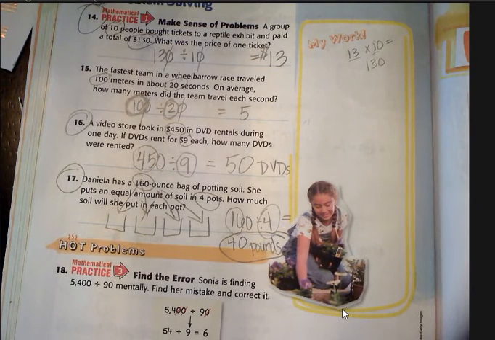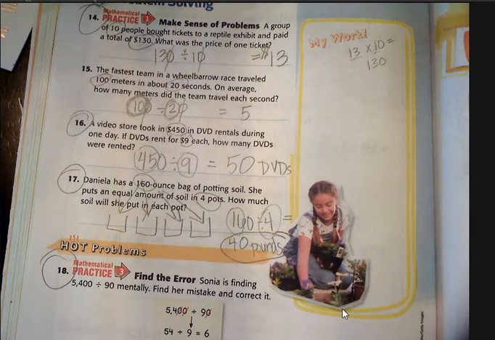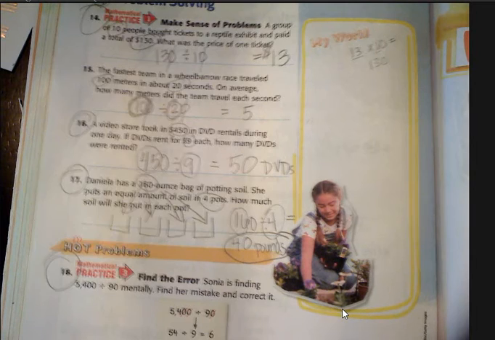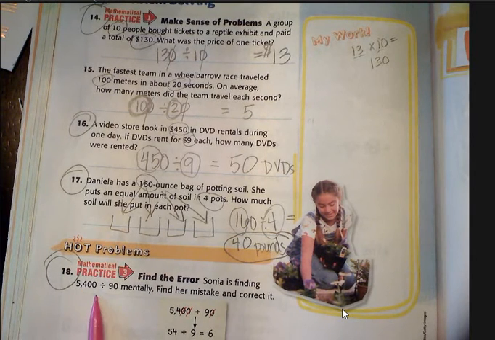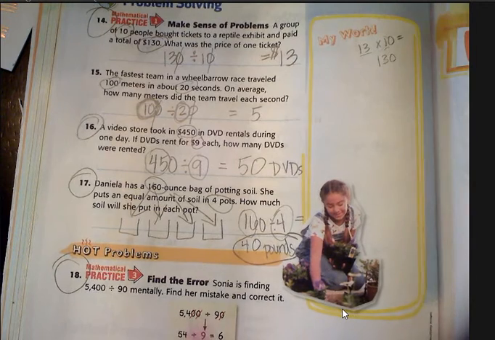Okay, so this is the last question. We're going to do this hot problem, and it is number 18. Find the error. I like these ones. Sonia is finding 5,400 divided by 90 mentally. Find her mistake and correct it.